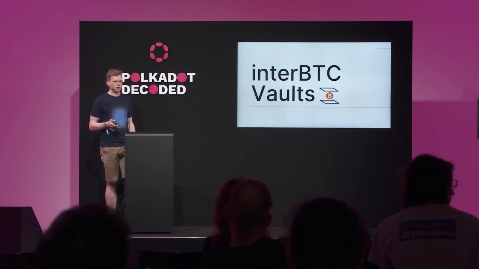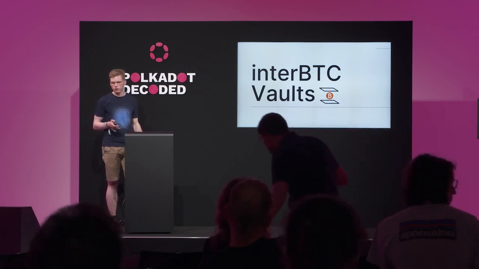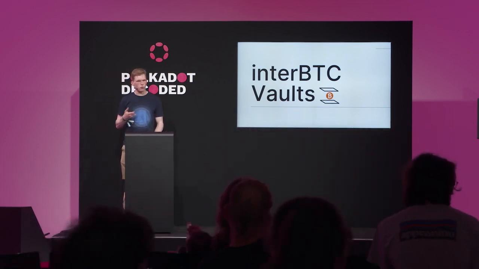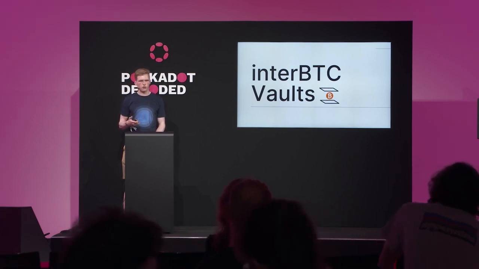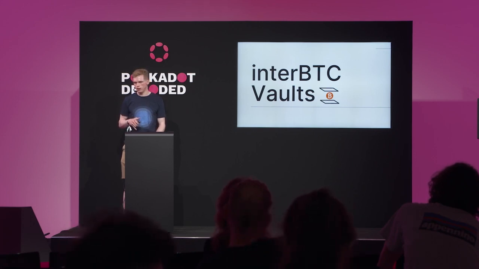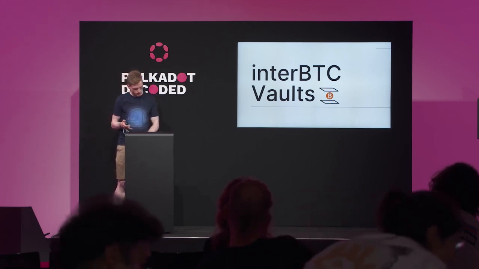But before I get into the developer workshop, I want to spend a bit of time discussing BTC Vaults and what we're doing at Interlay to use Subxt, issues we've faced, and things other consumers may want to consider when they're developing their client-side software.